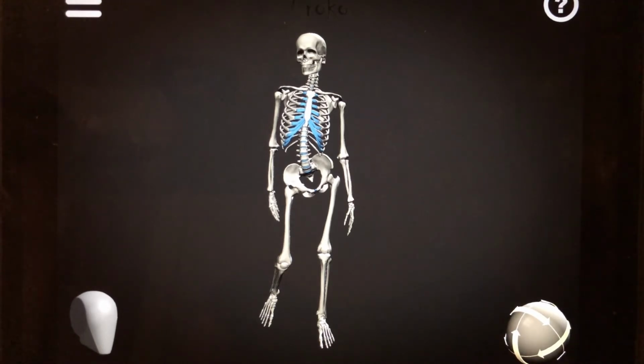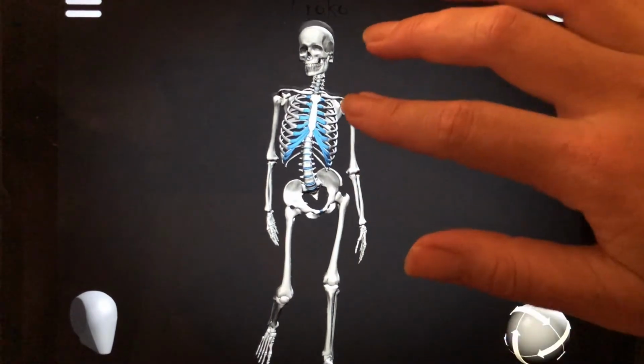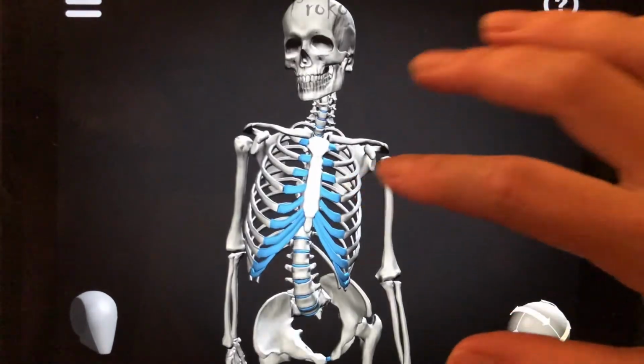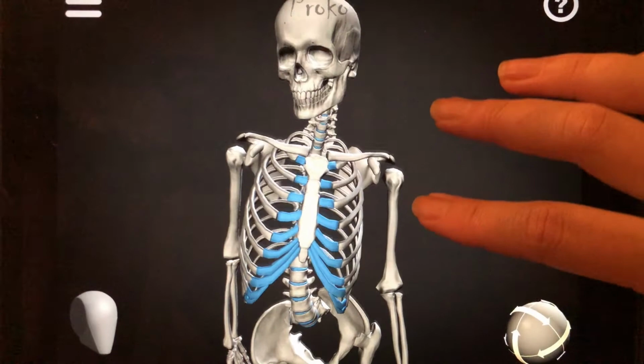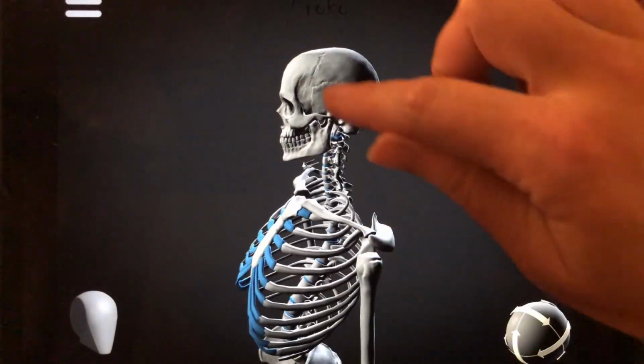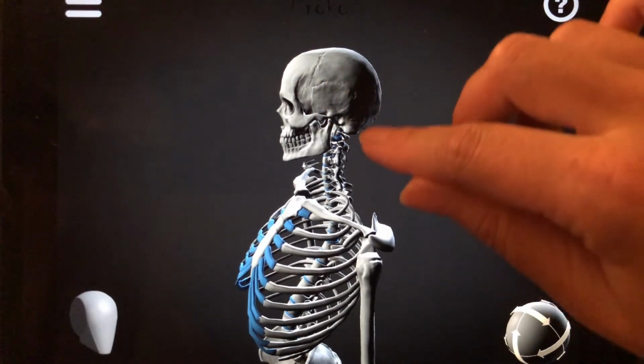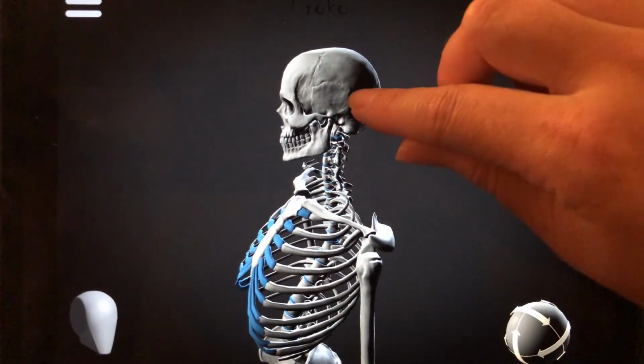We can also look at the shapes of the individual bones or the collections of bones and think about what those shapes are doing. Starting with the skull, the top of the skeleton, we can understand the skull both as a protective case for the brain and a point of entry and exit of information.